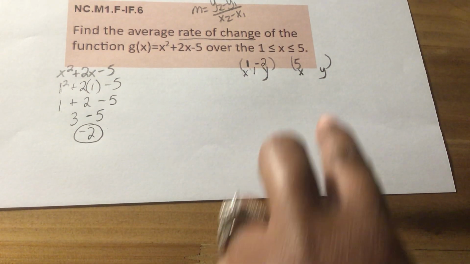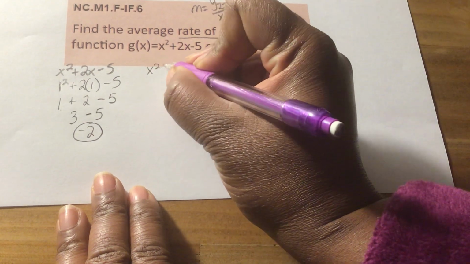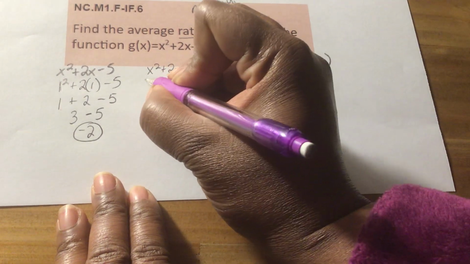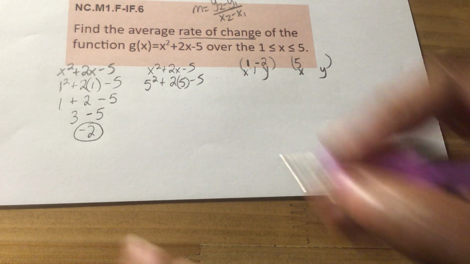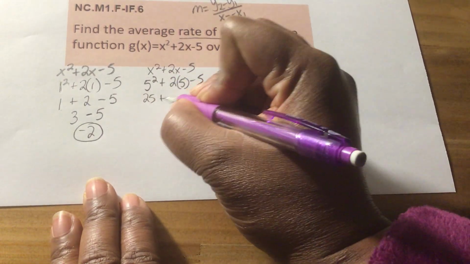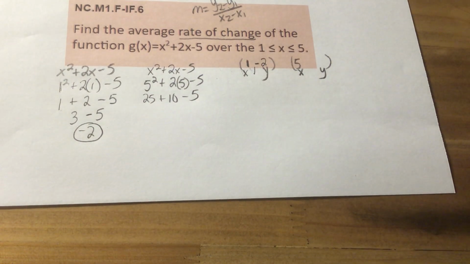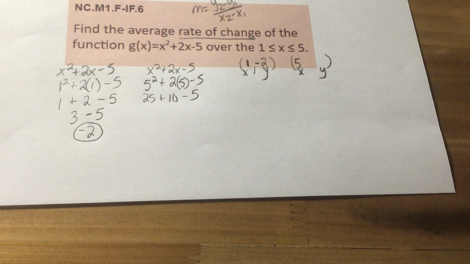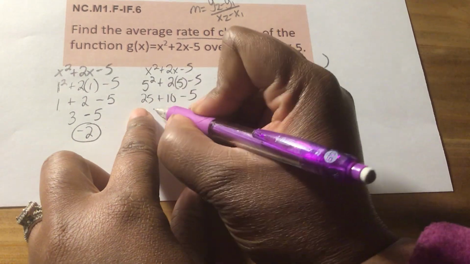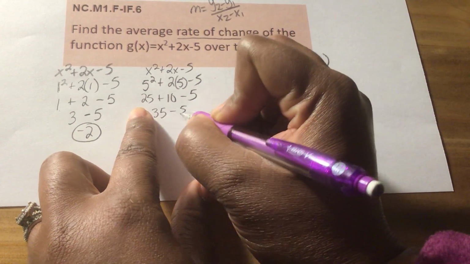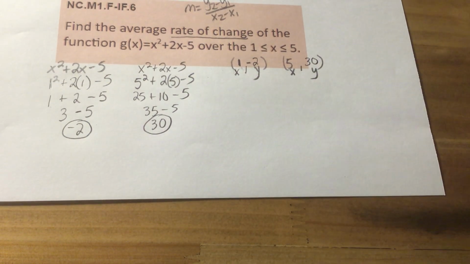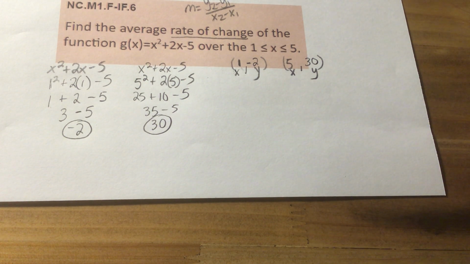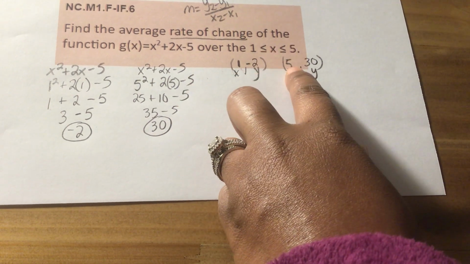We're going to do the same thing for 5. We have x squared plus 2x minus 5, and we're going to plug in 5. So we get 5 squared plus 2 times 5 minus 5. 5 squared gives us 25, plus 10, minus 5. When we add these two together, this is 35 minus 5, which gives us 30. So now we use the slope formula to figure out the average rate of change from this point, where x is 1, and this point, where x is 5.